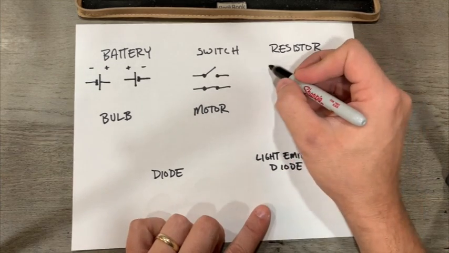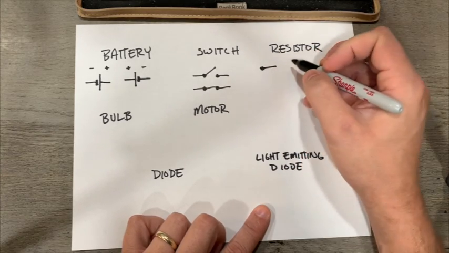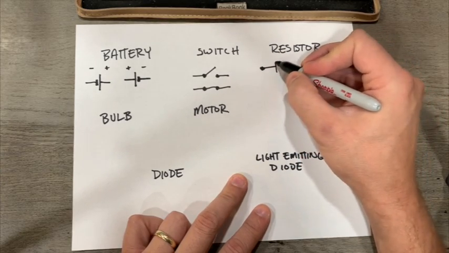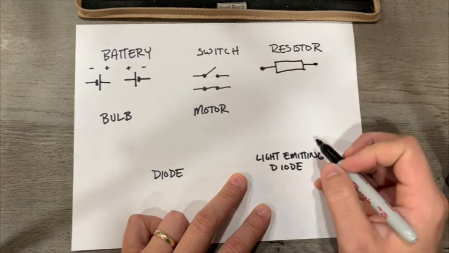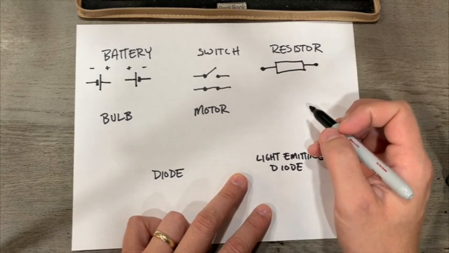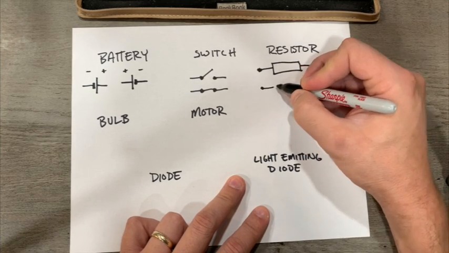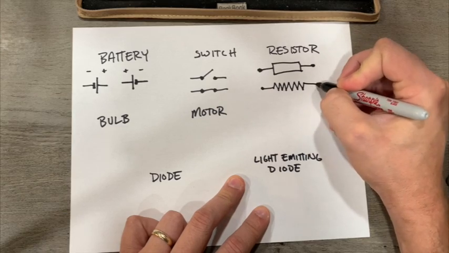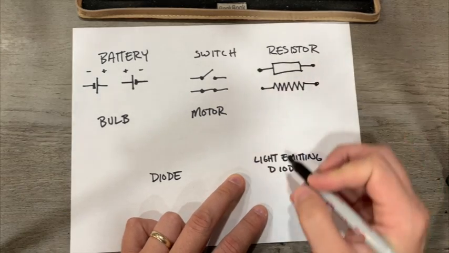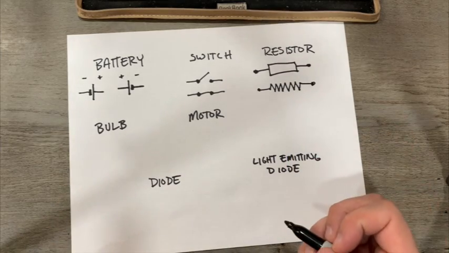A resistor, we draw our wire line coming in, put our node on the outside for where that's going to connect, and then the first one is going to look like this long rectangle. So that is one example of a picture of a resistor. The second one is very similar, except it has this squiggly line just up and down like that. So both of these are examples of circuit diagrams for resistors.